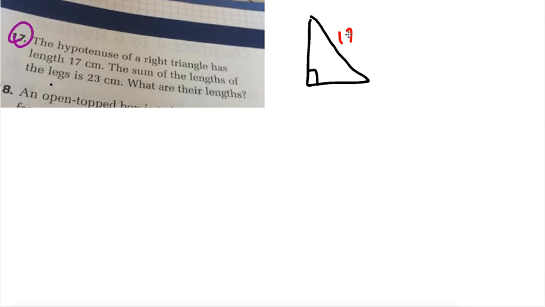And the hypotenuse is 17. And this length plus this length will give us 23. So I'm just going to call this length x. And instead of calling this y, or a different variable, I'm going to try to write it in terms of 23. So this one has to be 23 minus x.